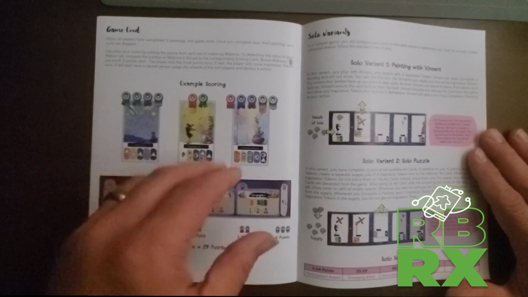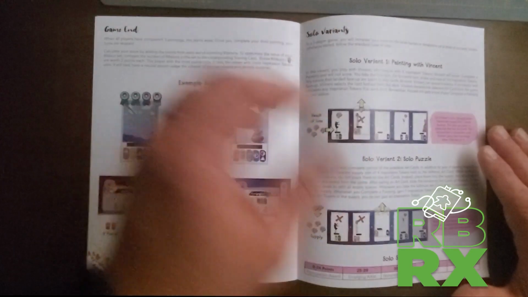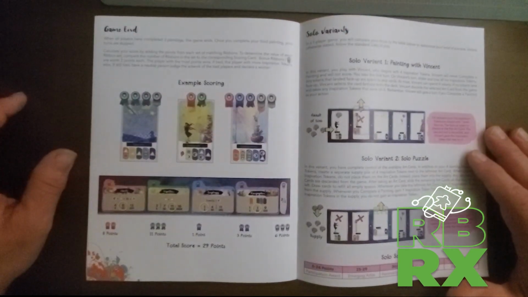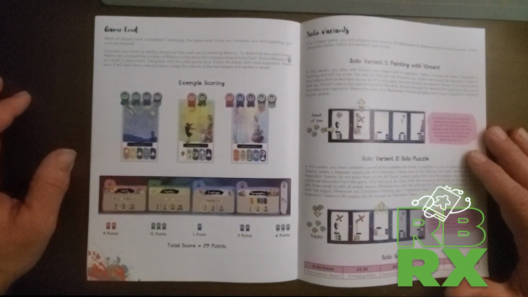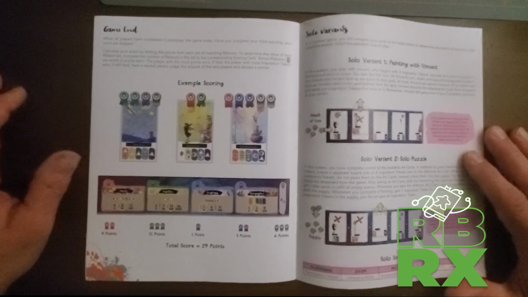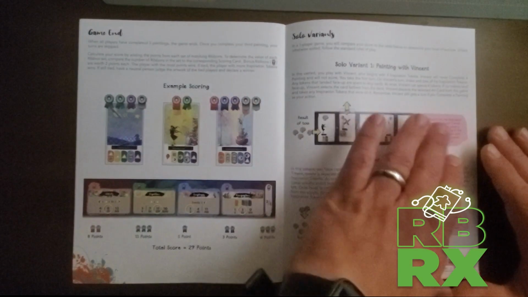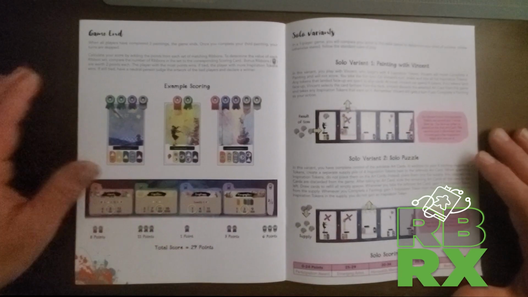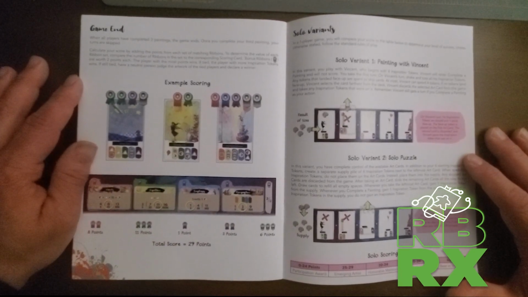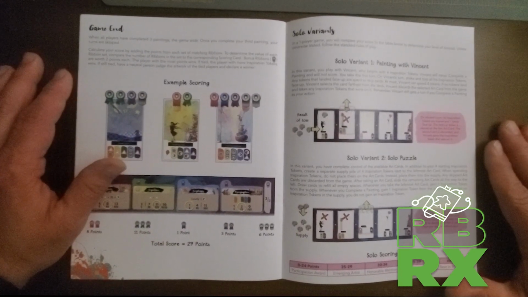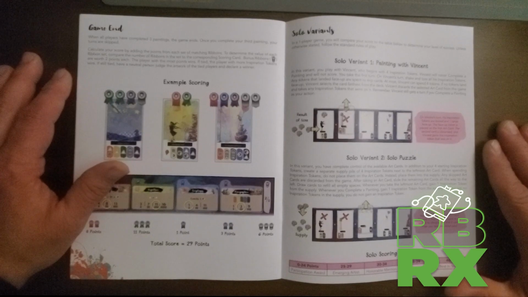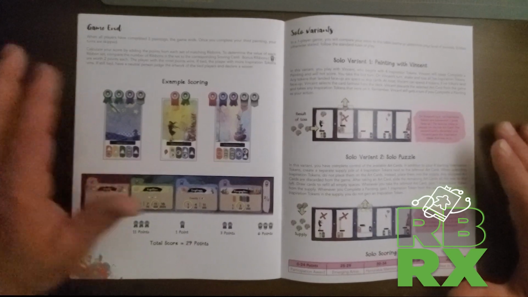This is looking great. Easy to read fonts. I mean, some of these are a little scraggly, but everything else is extremely easy to read. You've got the solo variant right here with its own color. Going down to the scoring, once again, that's great. It was easy to learn the scoring and how to play the solo variant for this, so high accolades there.